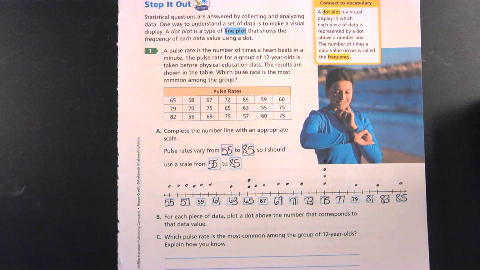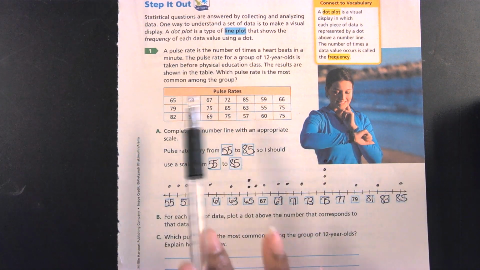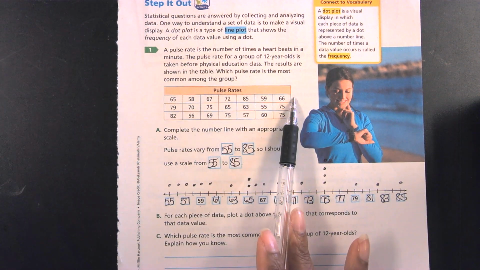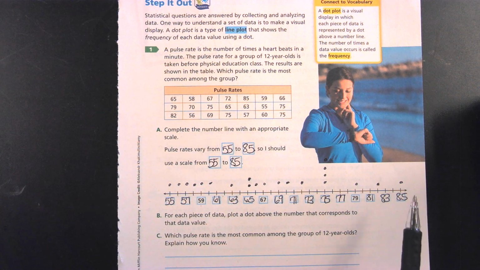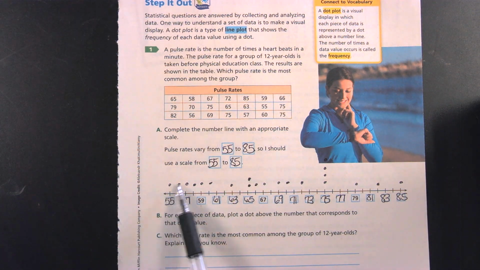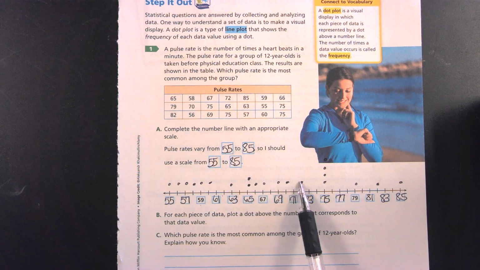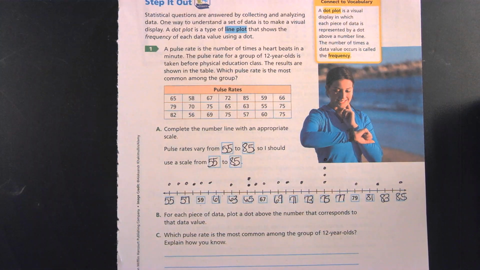Now, to make sure that I've plotted this correctly, I'm going to go through and count these pulse rates. I have one, two, three, four, five, six, 7 columns with 3 numbers in there. So the total number of dots I should have is 21. So I'm praying I did this right. 1, 2, 3, 4, 5, 6, 7, 8, 9, 10, 11, 12, 13, 14, 15, 16, 17, 18, 19, 20, 21. Yes, it is correct.